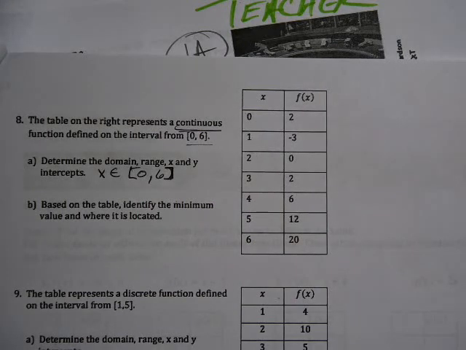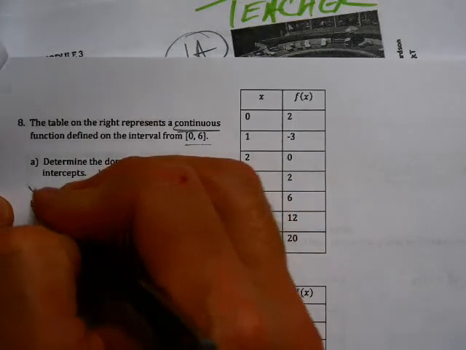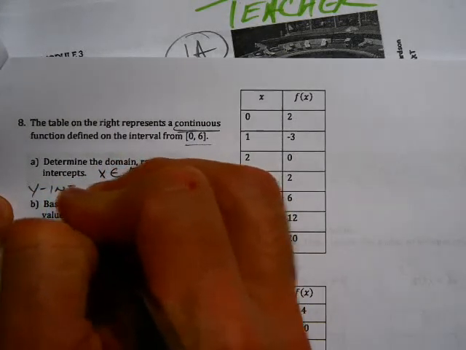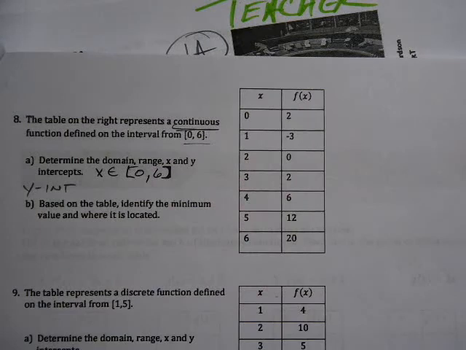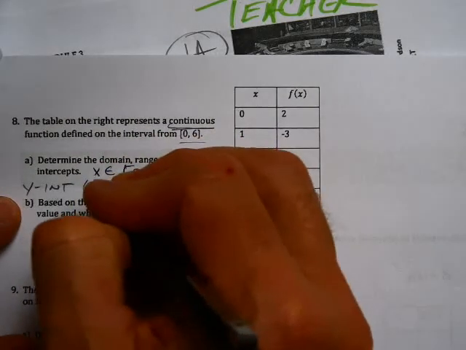What's the y-intercept? Does anybody know? How do we know? (0, 2). I agree. When x is 0, that's your y-intercept. The y-intercept is (0, 2).